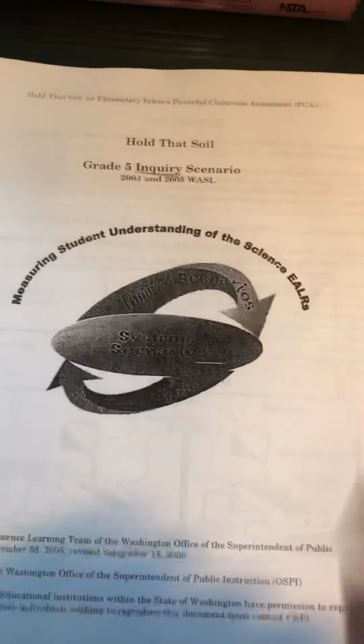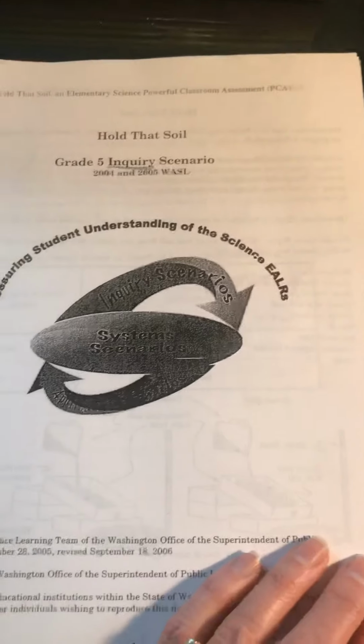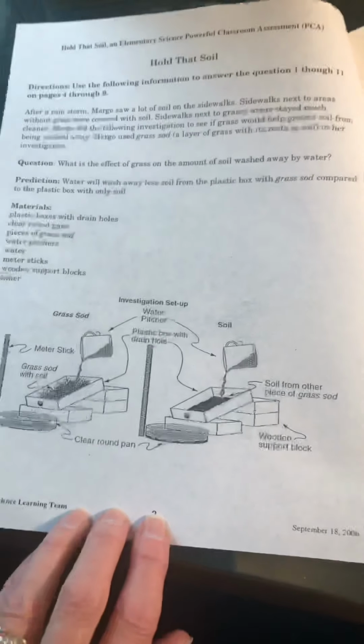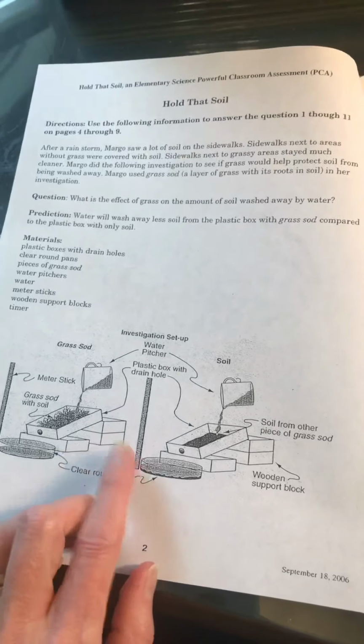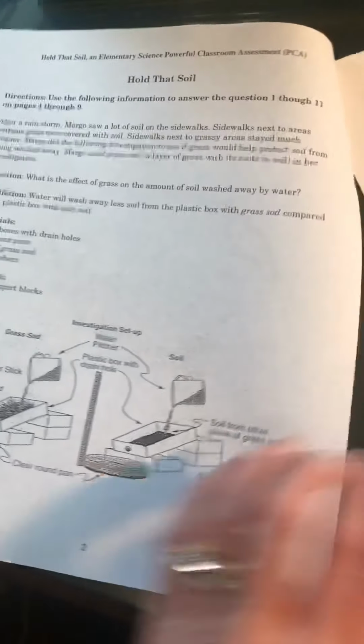So it doesn't take long. All right, so what I'm going to have you do then is go back to your packet, and I'd like you to get one called Hold That Soil. Again, take a look at the investigation. I would suggest you take some time and read it carefully. Study the picture too. It's worth 1,000 words, right?